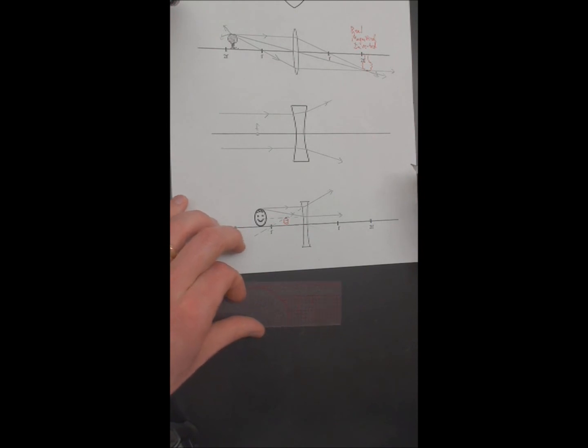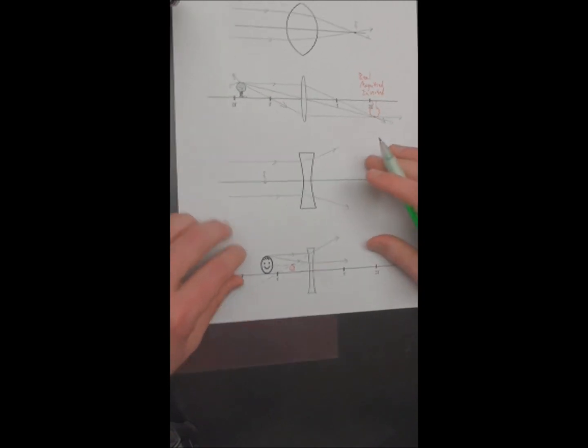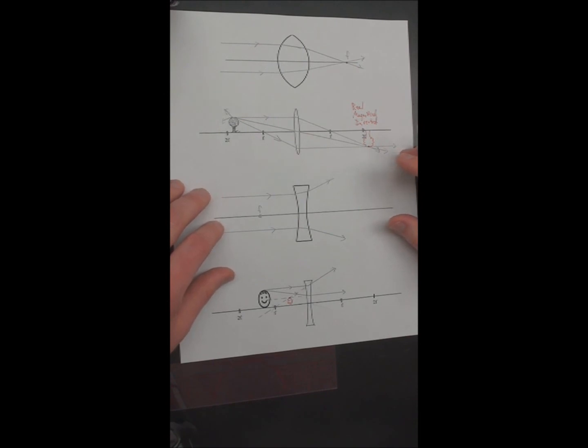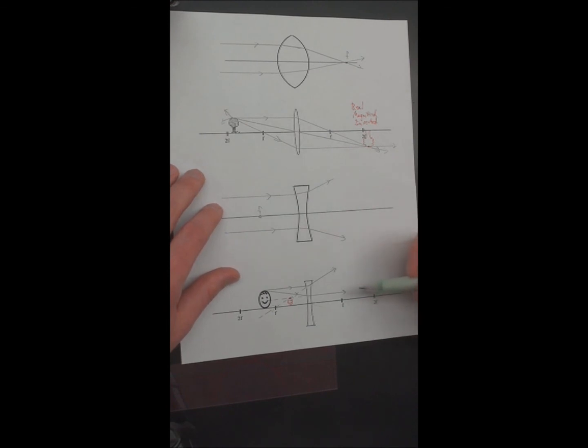Don't forget, you need to go to the Google form and answer a few questions there to get full credit for this. And make sure you have this sheet completed when you come to class. And I can give you full credit for watching the video and doing the notes. You have to know this stuff before you come to class next time so you're ready to do the next assignment.